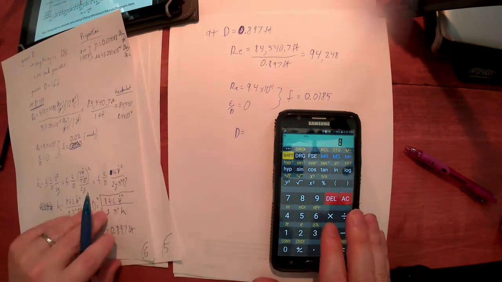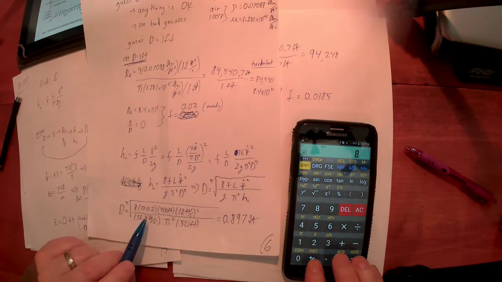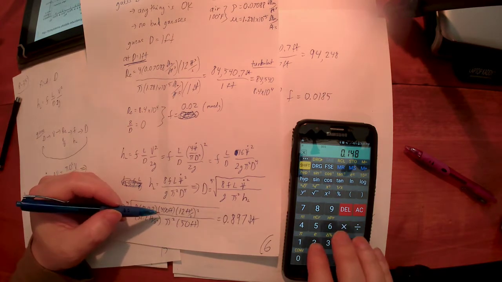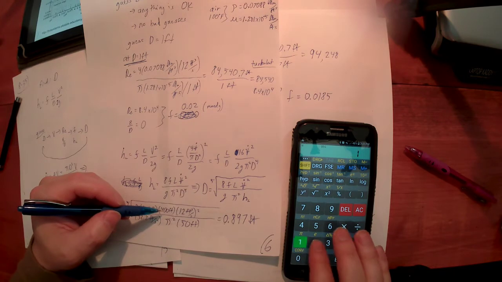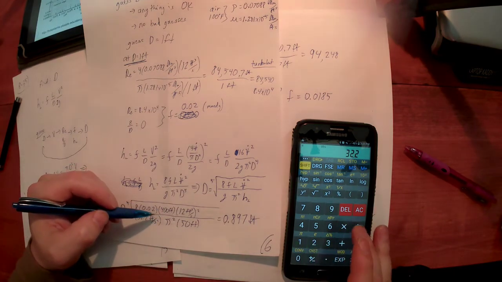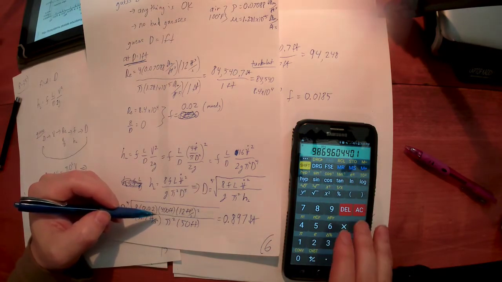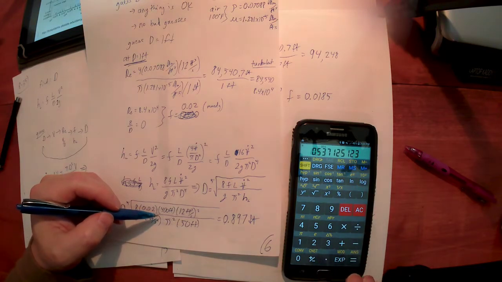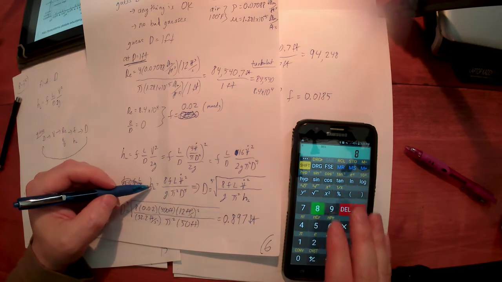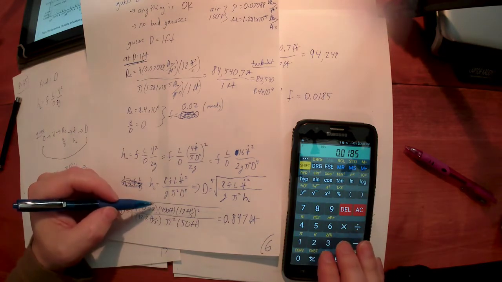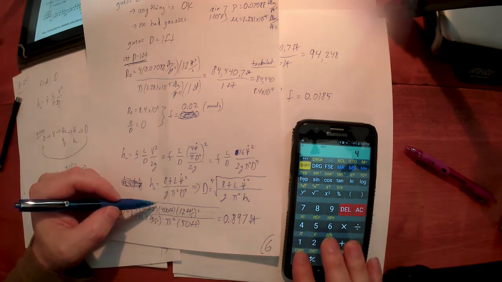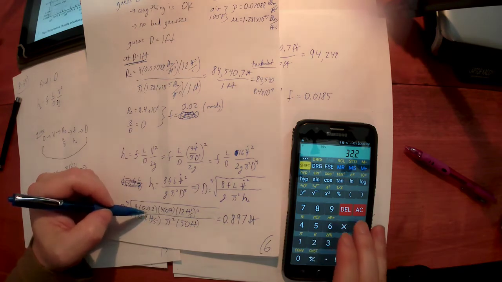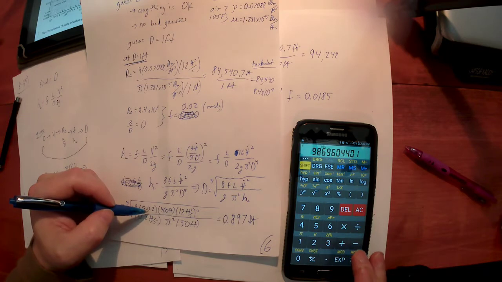So again, I'm going to take 8 times, now my new value for F is 0.0185. And the others are going to stay the same, times 400 times 12 divided by gravity, 32.2, divided by pi squared, and divided by 50. And I'm going to take the 5th root of that. I missed it. It should not be that different. Hang on. I'm going to take 8 times 0.0185 times 400 times, I didn't square the 12. 12 gets squared. Divided by 32.2 divided by pi squared divided by 50.